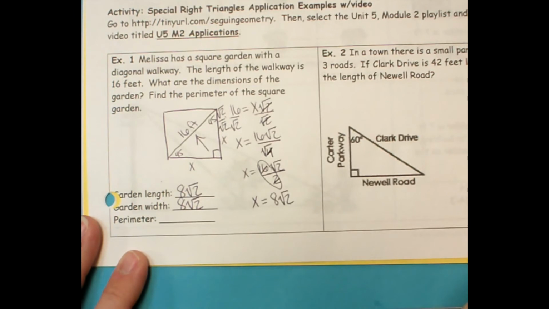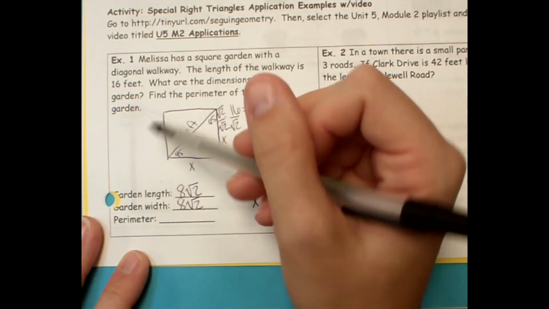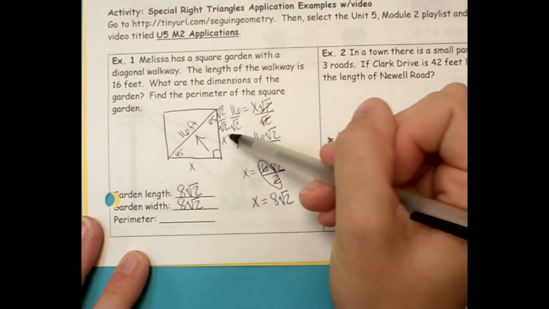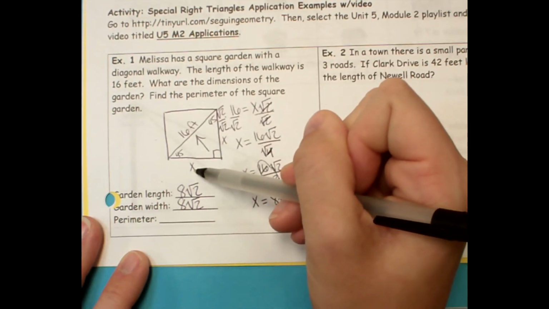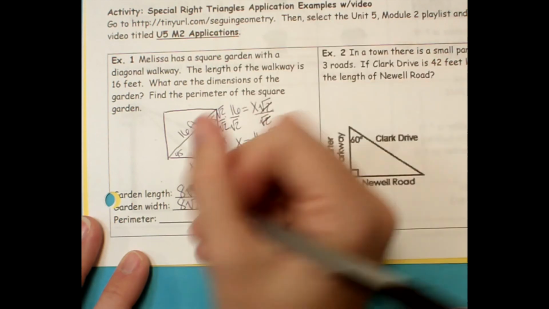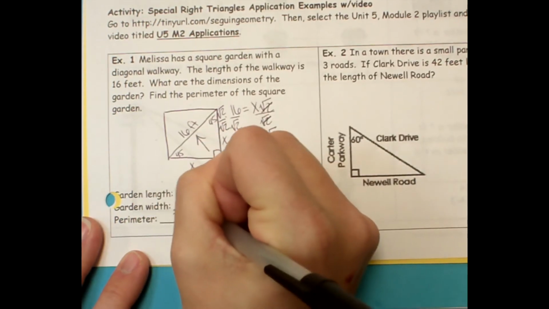All right, so then to find your perimeter, you have to add up all the sides. So 8 square root of 2 plus 8 square root of 2 plus 8 square root of 2 plus 8 square root of 2 would be 8 times 4, which is 32 square roots of 2.